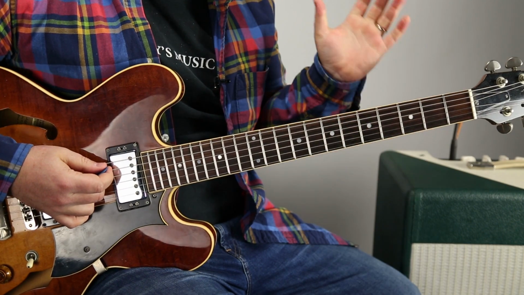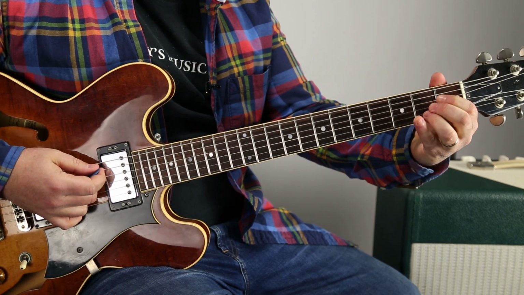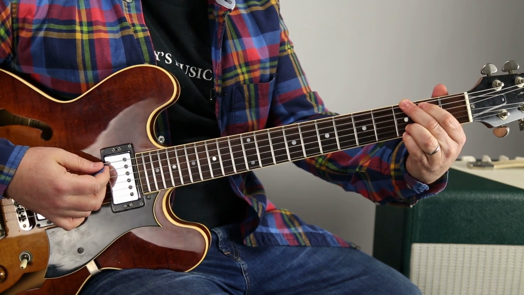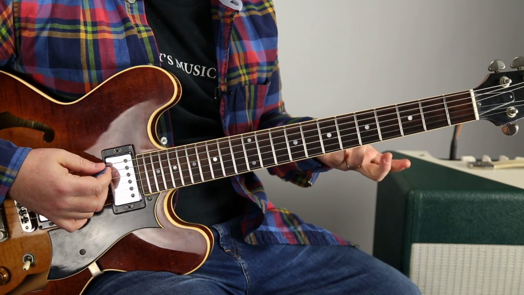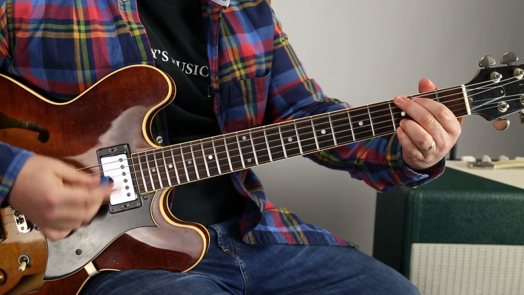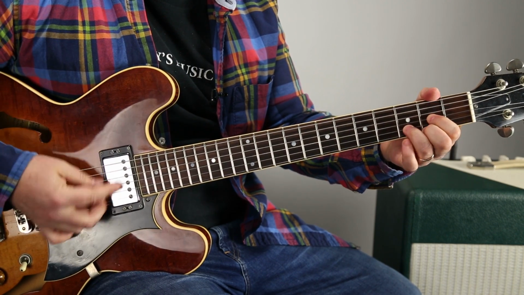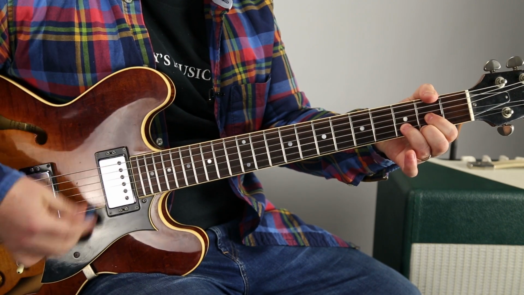All right, first I'm going to start with a classic Mixolydian progression. It's an A major chord, a G major chord, and a D major chord. And this is Franklin's Tower by the Grateful Dead. So we have A, G, G, D, D, D, G, G, A, D, A, G, G, D, D, D.